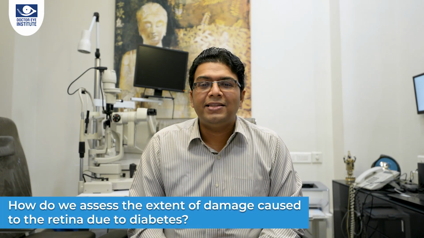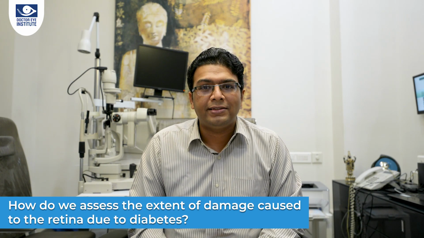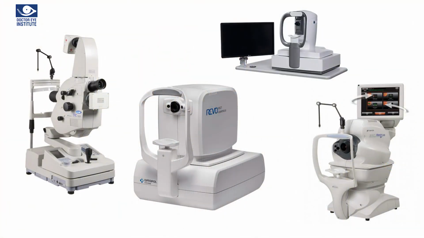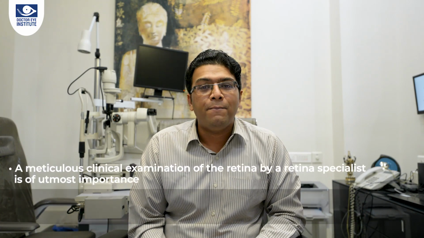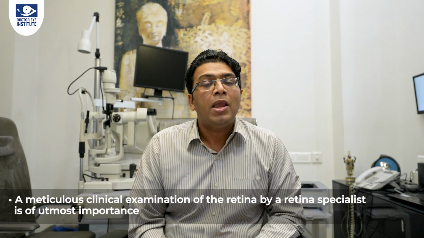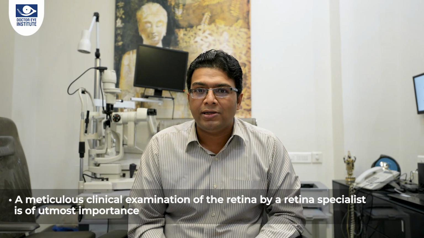How do we assess the extent of damage caused to the retina due to diabetes? Though a lot of sophisticated and state-of-the-art machines are available today to measure or quantify the extent of damage caused to the retina due to diabetes, none can substitute a meticulous clinical examination of the retina by a retina specialist.